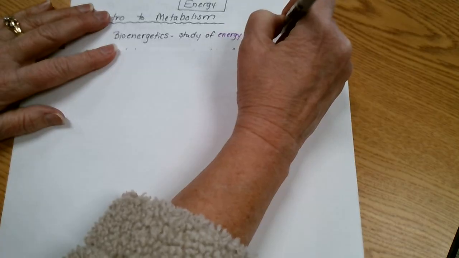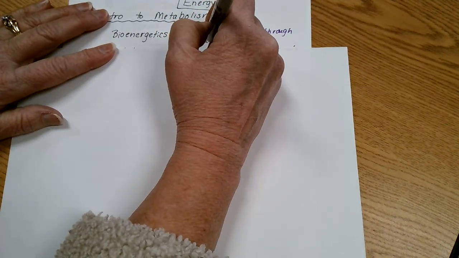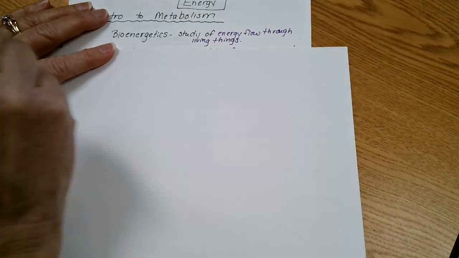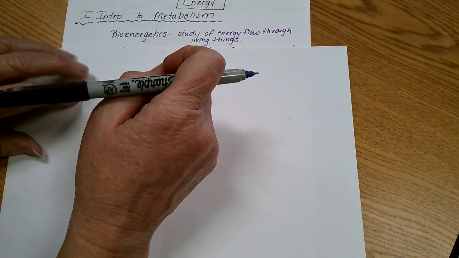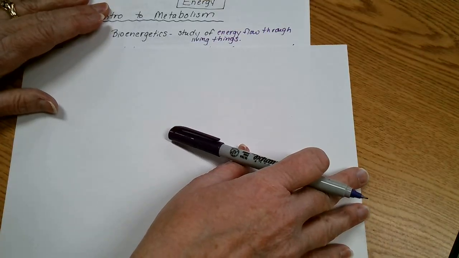It's funny, I should actually title this unit bioenergetics, but I don't because it is on energy and we want to kind of say that word for you.